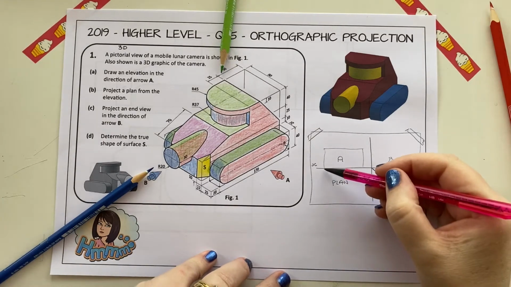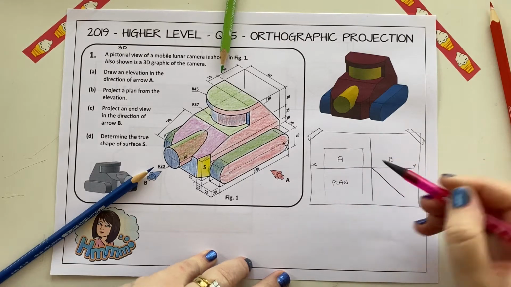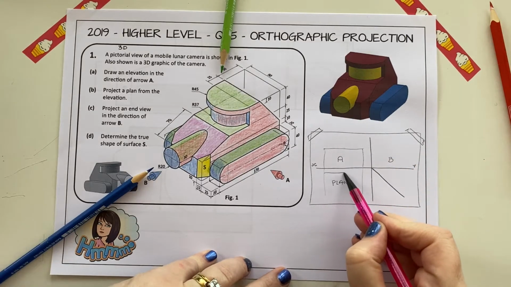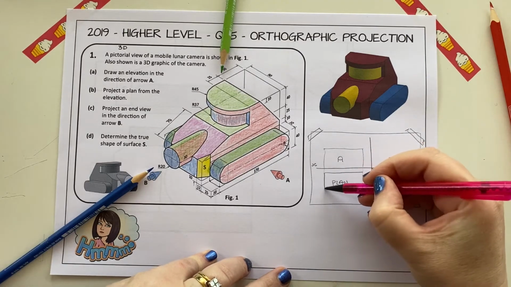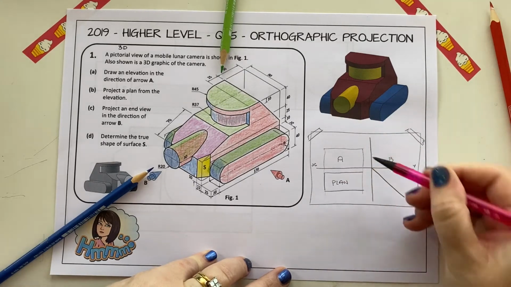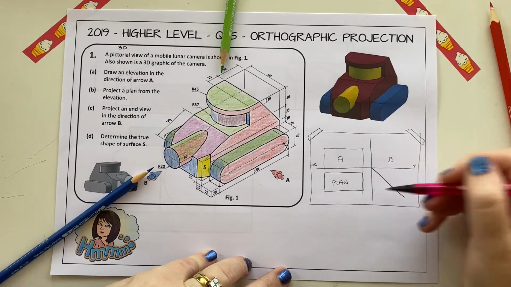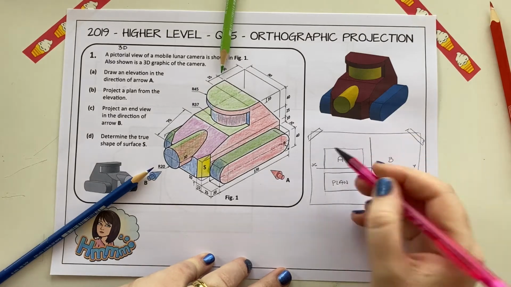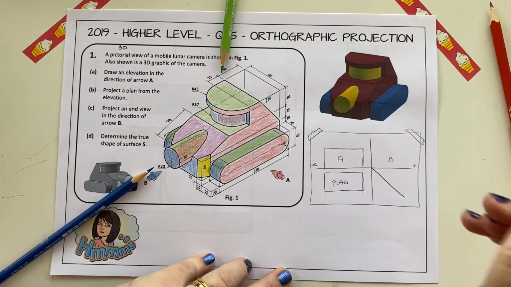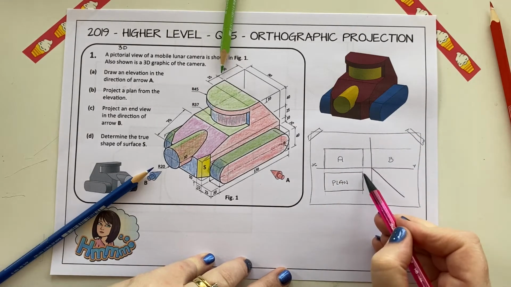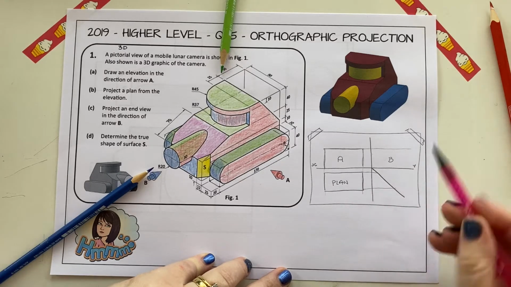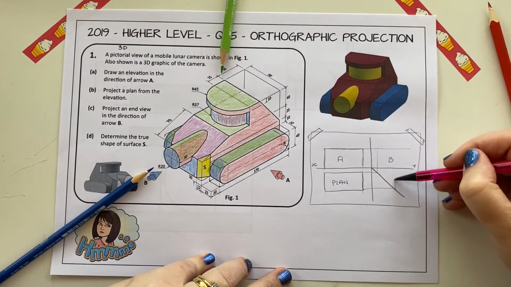And I will also box off the plan. What would that look like? Well, there'll be a little gap between the plan and the elevation. And again, same story: what size box would it fit into? What's the widest measurement? What's the tallest measurement? And then you know when you're doing it right, when you don't have to measure anything for arrow B.